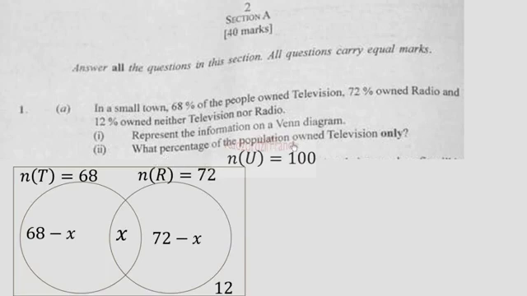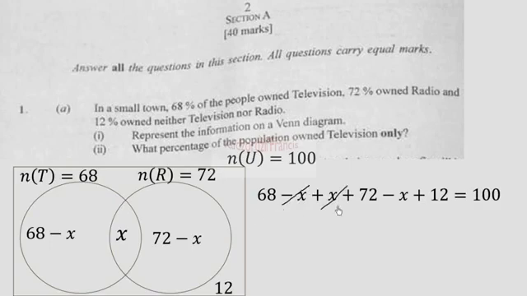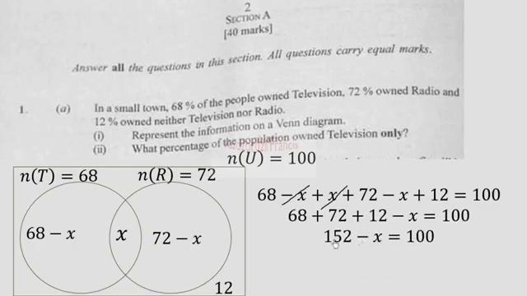So the next thing we do now is to calculate the percentage of the population who own television only. To do that, we need to calculate the value for x. So we add all this, and it must give us 100. So we simplify. Now this will cater for this. 68 plus 72 plus 12 will give you 150. 152 rather. Then we solve for x to get 52.